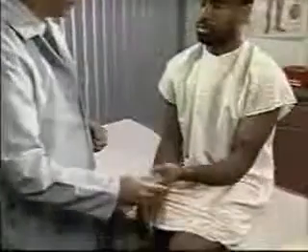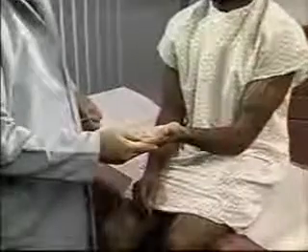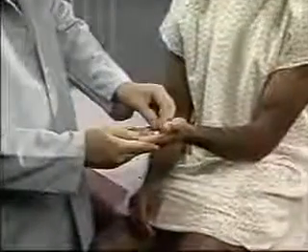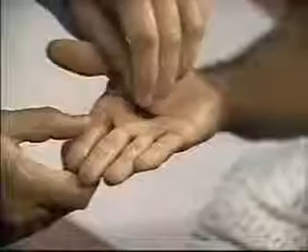Place an object in your hand. To test stereognosis, or object identification, place a familiar object in the patient's hand. Ask him to identify it. It's a key. Repeat the procedure on the other hand using a different object. It's another object.